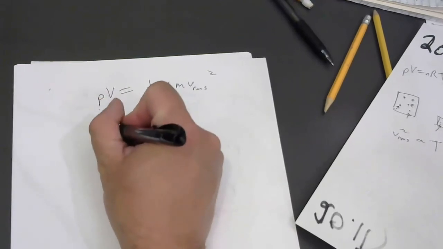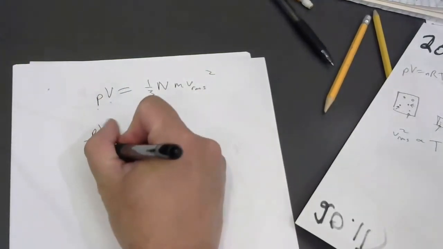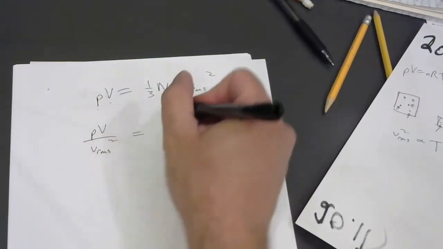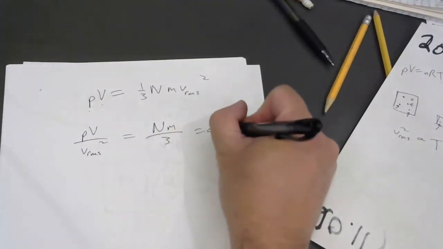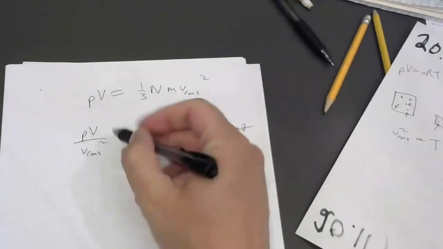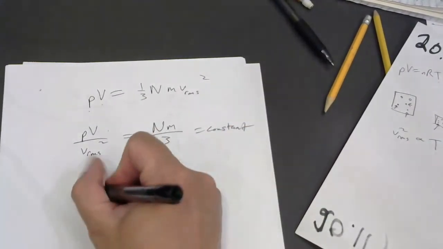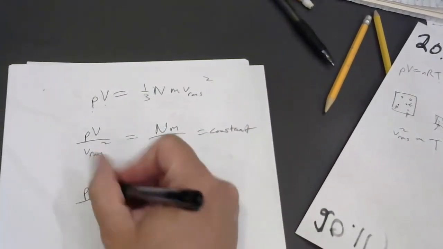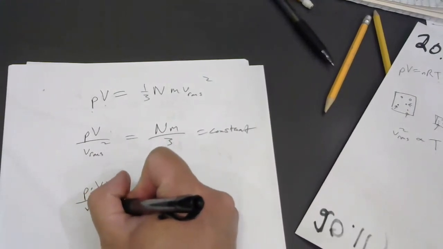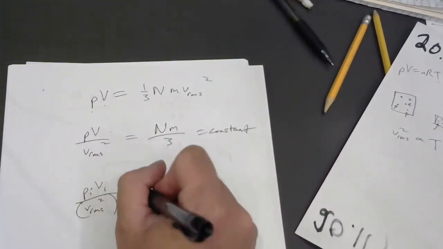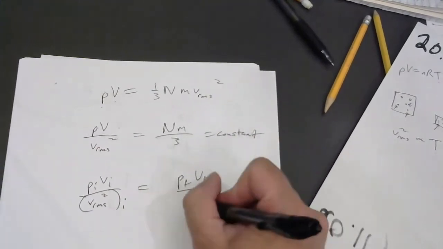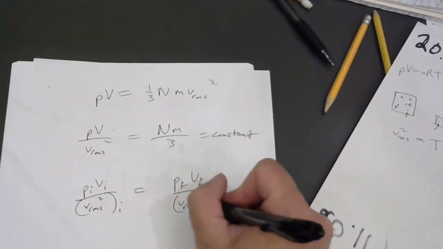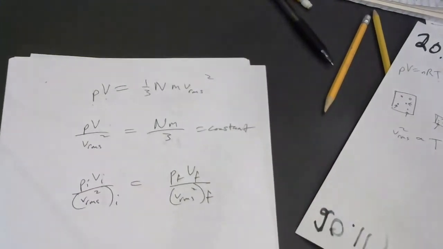And that leaves us with PV over VRMS squared would have to be NM over 3, and that's a constant. So this ratio doesn't change, and that means the pressure initial, volume initial over VRMS squared initial would have to be equal to pressure final, volume final over VRMS squared final.